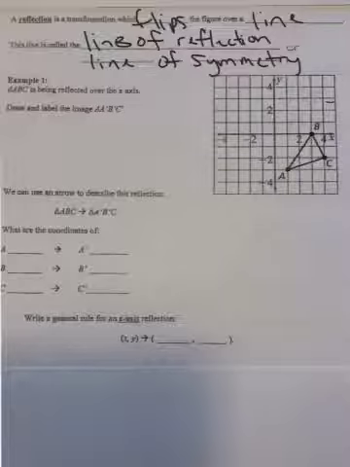So once again, a reflection is a transformation which flips the figure over a line, and that line can either be called a line of reflection or a line of symmetry. So let's look at example 1. We have triangle ABC over here, and we want to reflect that triangle over the x-axis. So now think about which one is your x-axis. The x-axis is going to be this horizontal line that runs left to right.